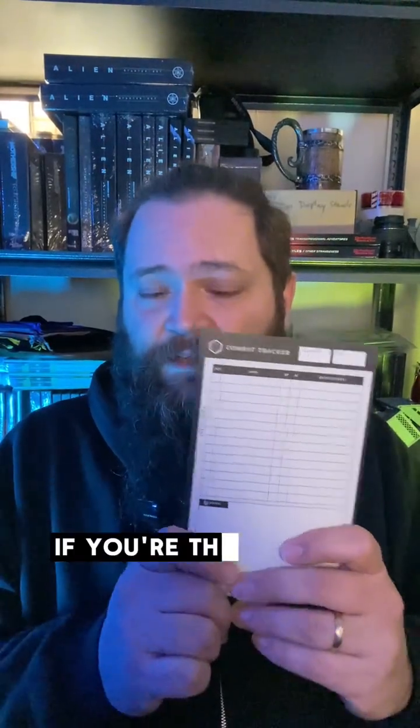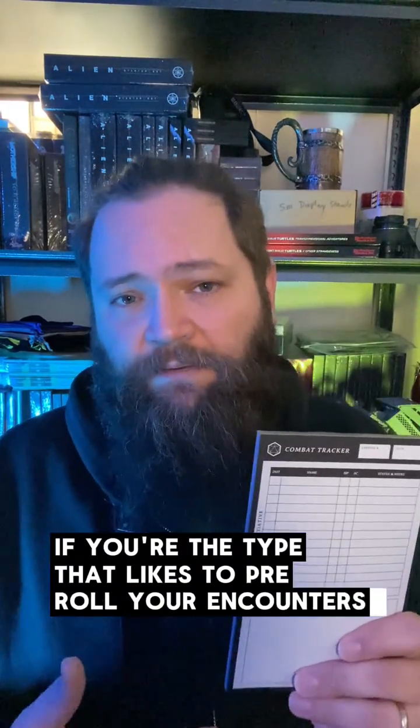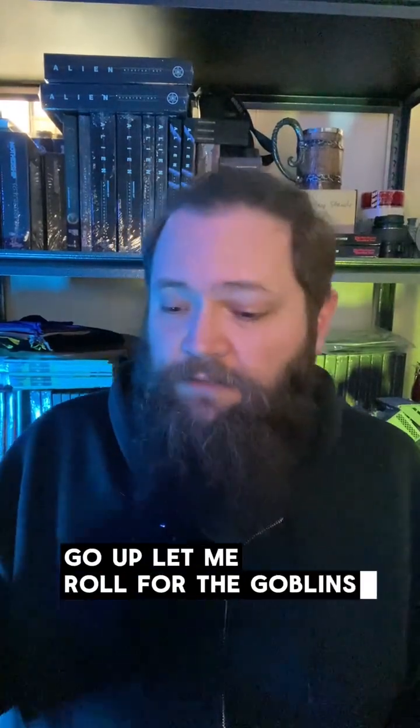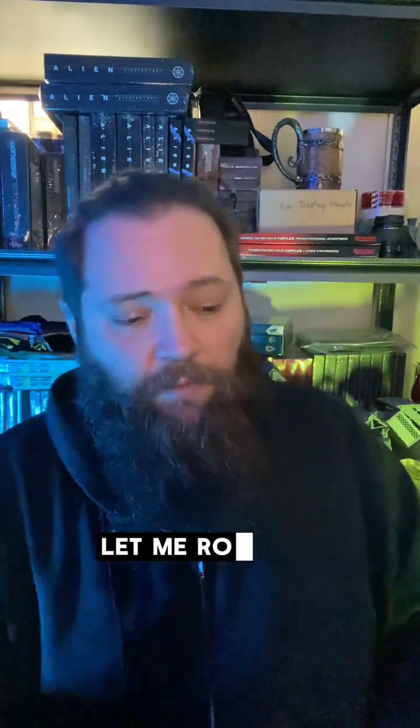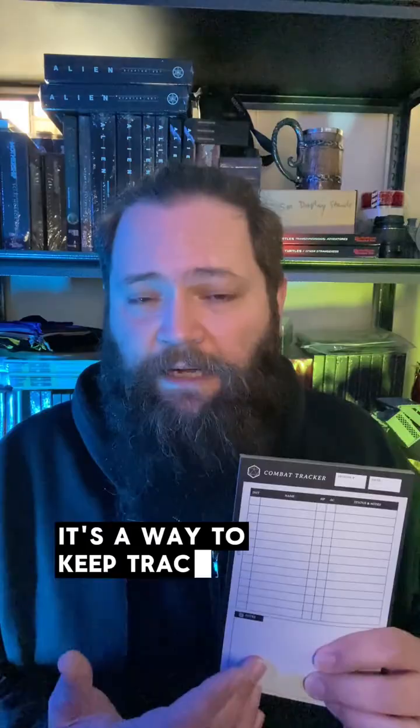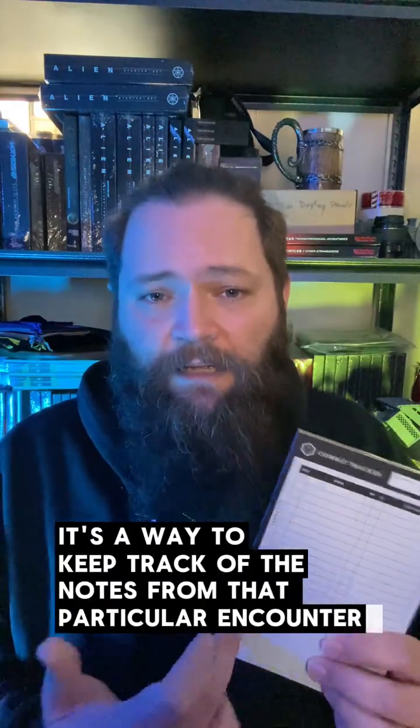This one is nice if you're the type that likes to pre-roll your encounters with all your NPCs, so you don't have to sit there at the table and go, oh, well, let me roll for the goblins, let me roll for the hobgoblins, let me roll for the lich, let me roll for this. You have it pre-built, set up there, then the PCs just add their numbers to it, and you're good to go. Also, it's a way to keep track of the notes from that particular encounter. You can write out the loot that you're going to have for it and whatnot.